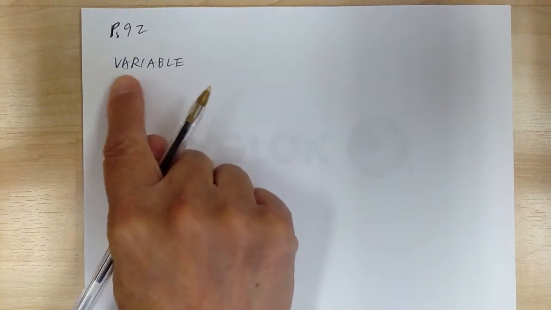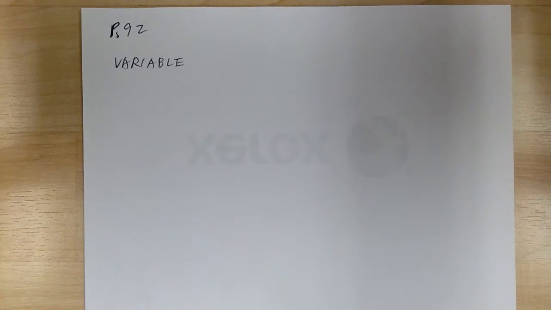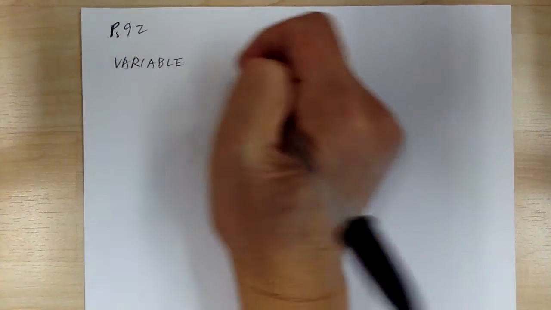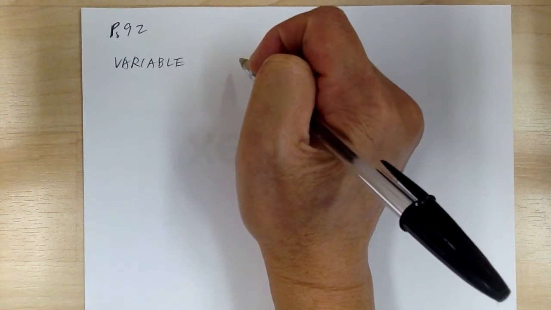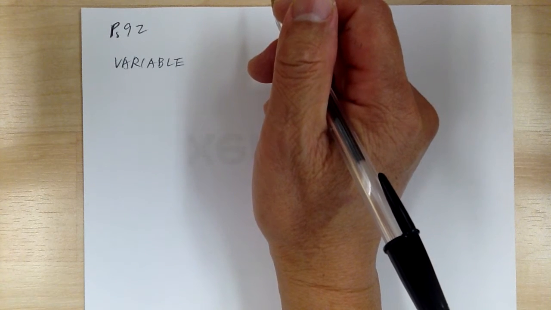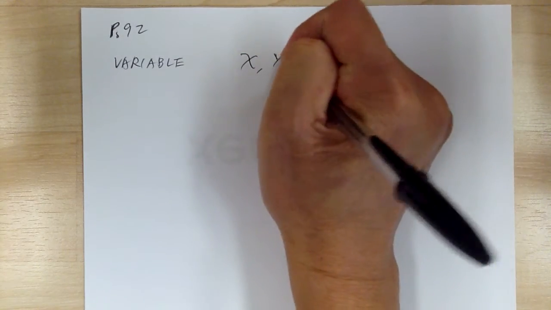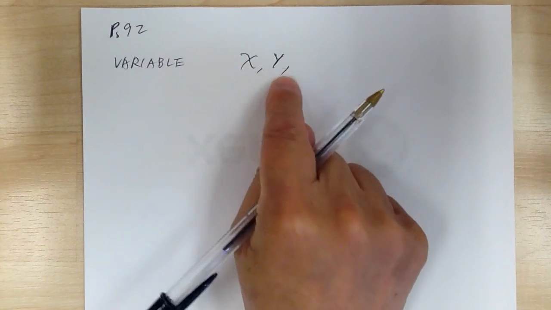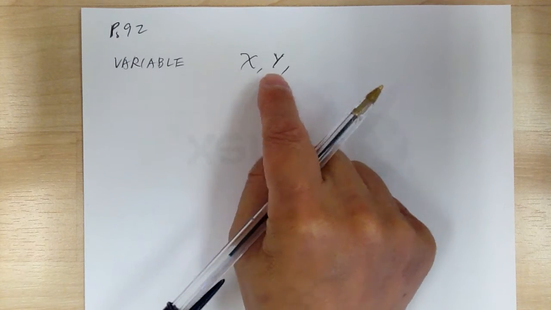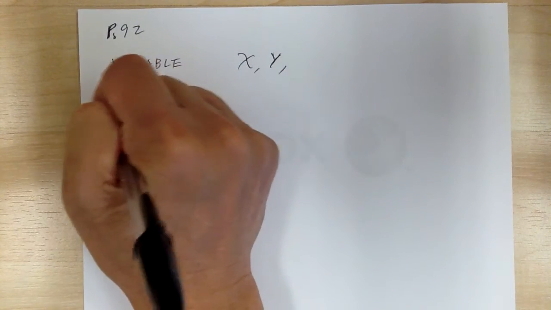So variable, again, think about the word variable, right? It means you're able to vary the value. So the variables are like letters. You use letters like an x or a y to represent a variable, so the value of the x and the y can change, so it can vary, so it's variable. Common sense, right?